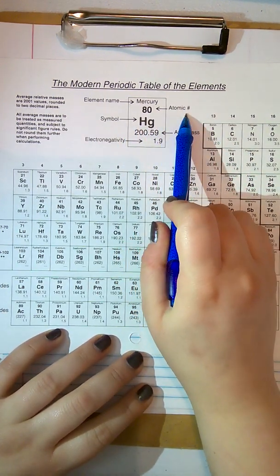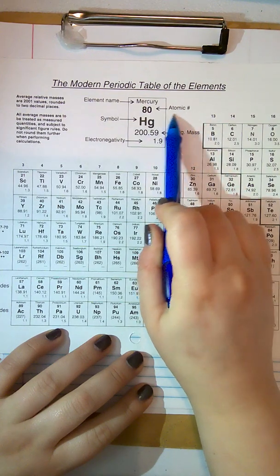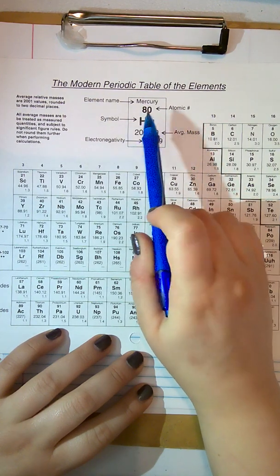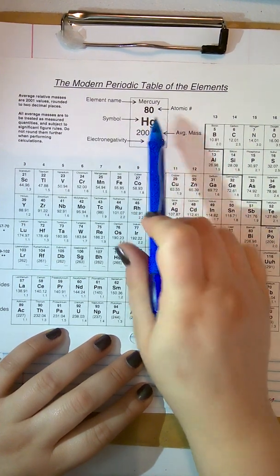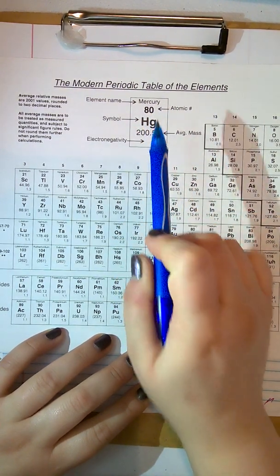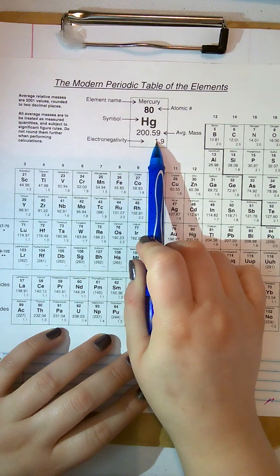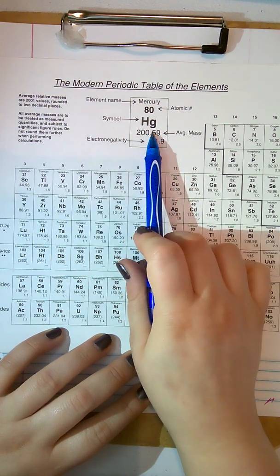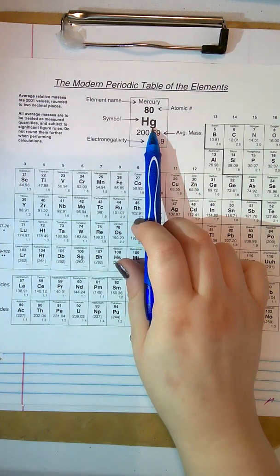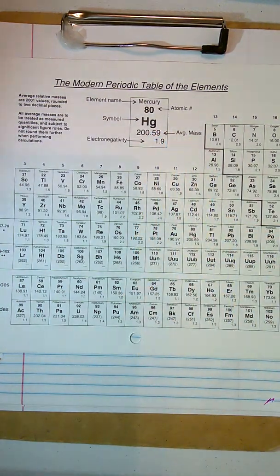One being the atomic number of an element, and that is always going to be found at the very top of your symbol, which is representing the symbol of that element. Then you have your atomic mass, which is at the bottom, and that is going to be the atomic mass for that particular element, and typically it's going to be an average number for the most part.